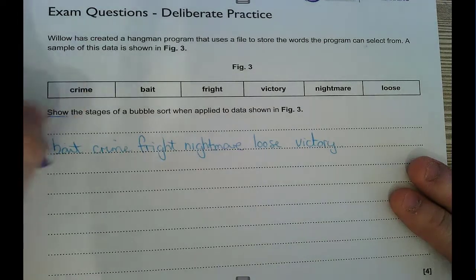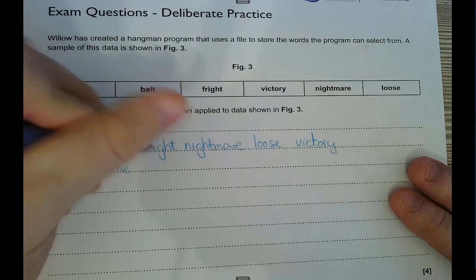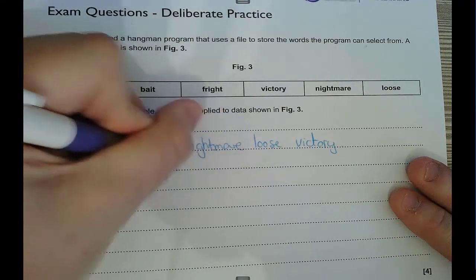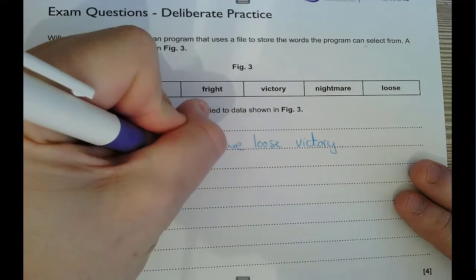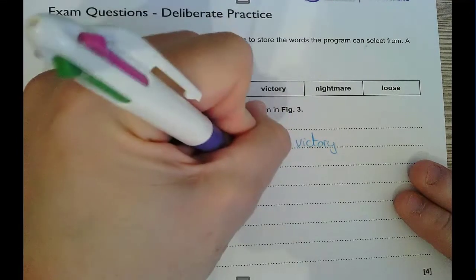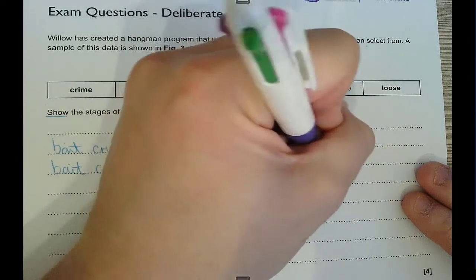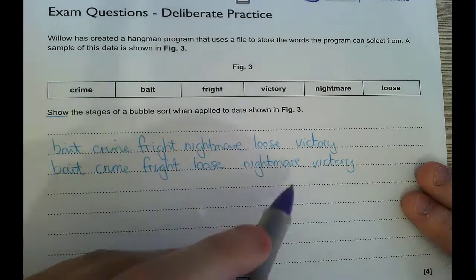And we go again. Bait and crime, that's fine. Crime and fright, that's in order. Fright and nightmare, that's in order. Loose and nightmare, well, that's not in order. So we need to swap them. And then nightmare and victory are in order. Okay. So now, bait, crime, fright, loose, nightmare, victory.